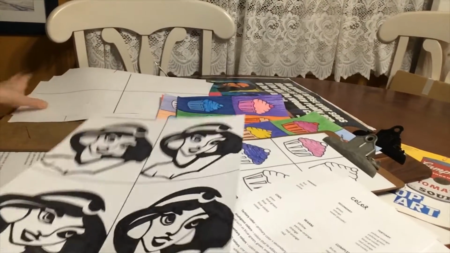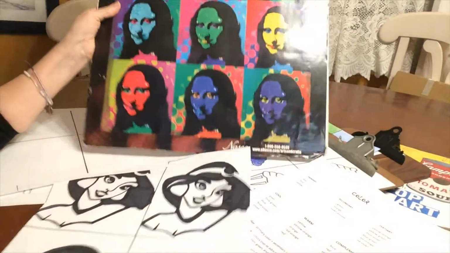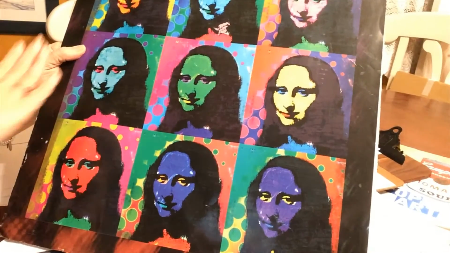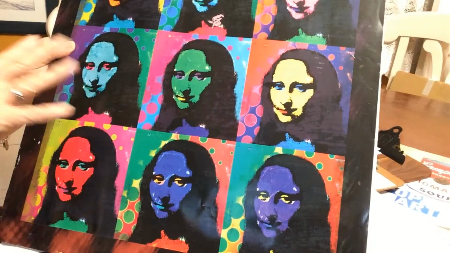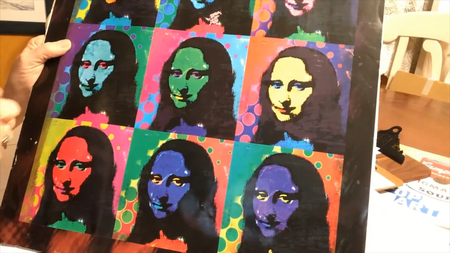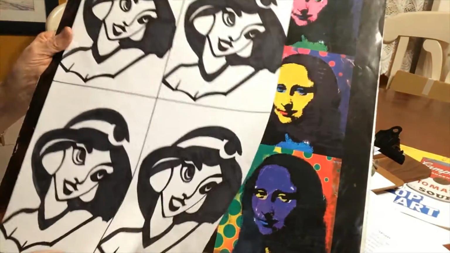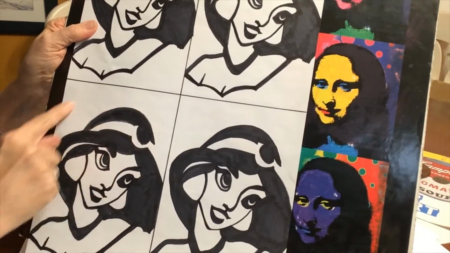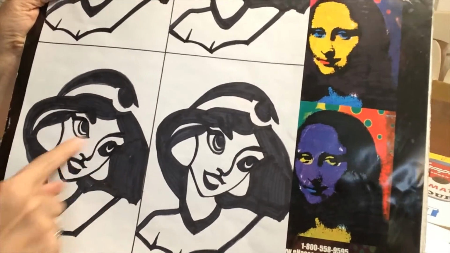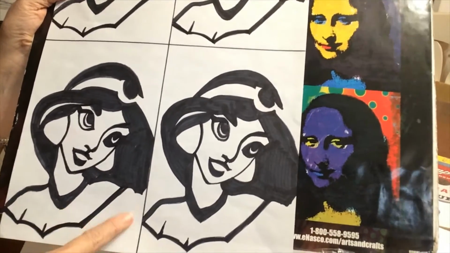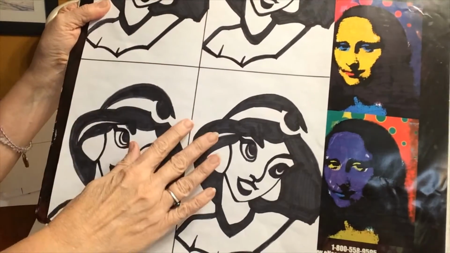So if we go back to the Mona Lisa a minute, I want to show you that the color combinations that you make can be pretty crazy. I mean, she has a blue face, green face, purple face. So I know it's a person, but don't be confined to using skin tones. You want this to be very, very colorful. So with our Jasmine, I could go back now and I could make this one color down to here, and then the headband, the earrings, her face, her neck, her chest, her dress, all can be different colors. So each one of these should be different, if that makes sense.